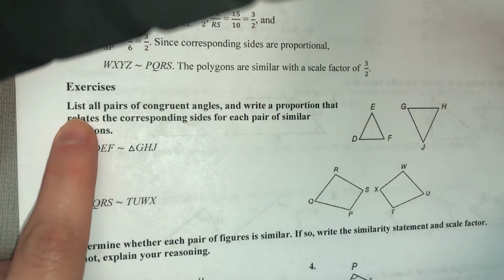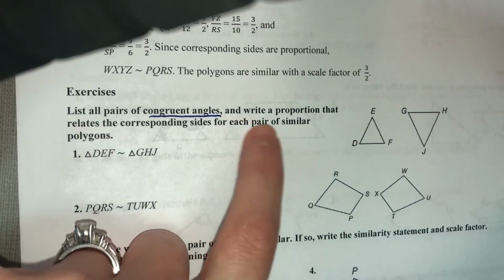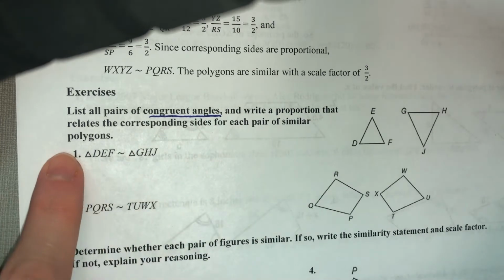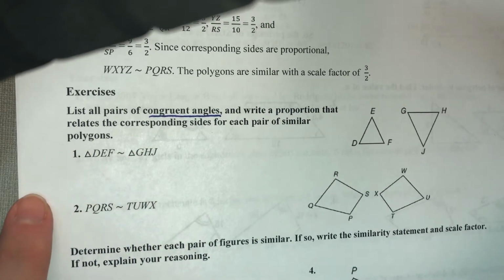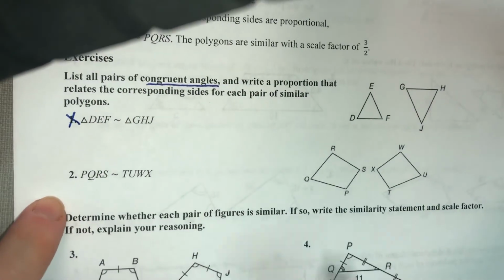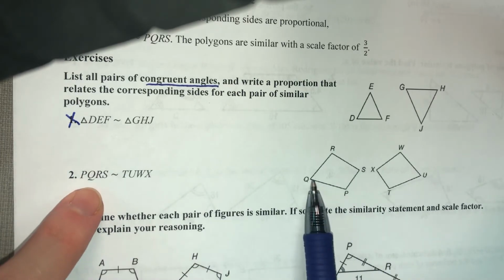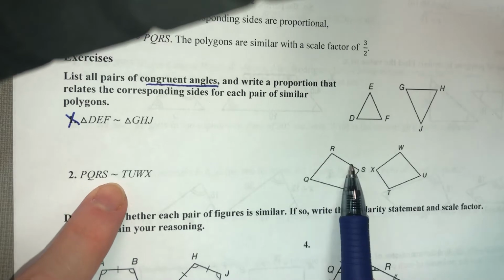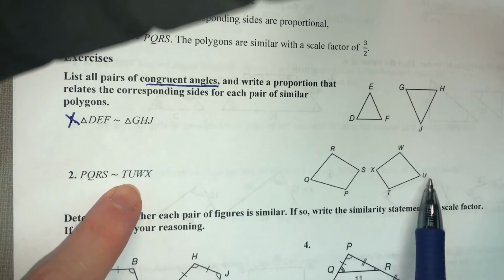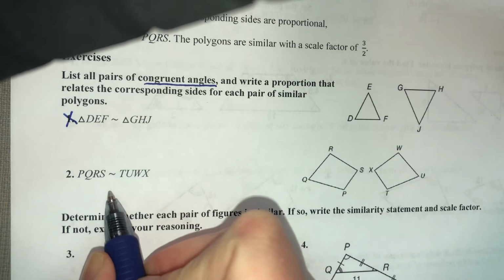Okay, so let's jump down here and look at how this will work. This says list all pairs of congruent angles and write a proportion that relates the corresponding sides for each pair of similar polygons. So we're going to skip number 1 and go to number 2 here. It says that the shape PQRS is similar to TUWX. So this is the similarity statement.